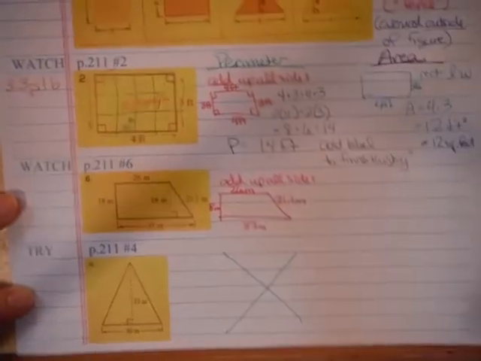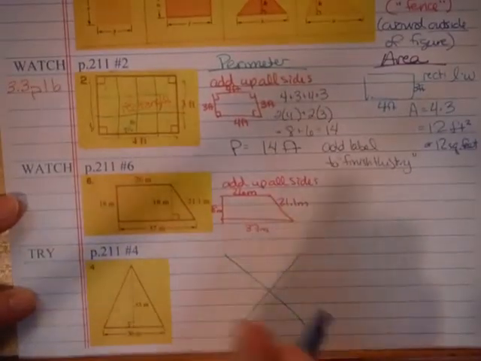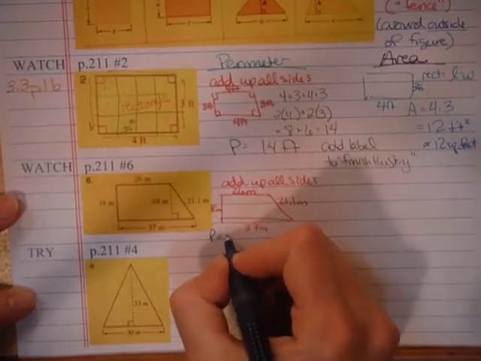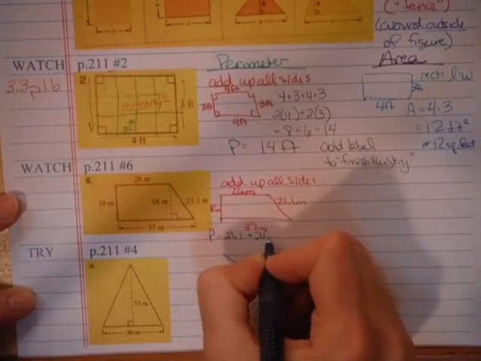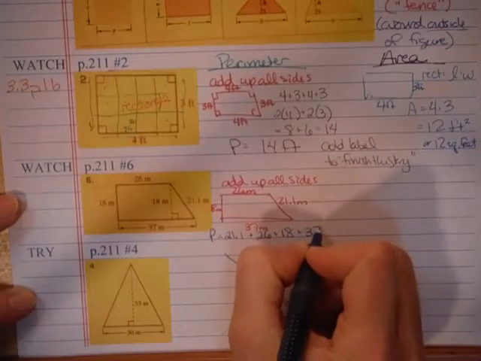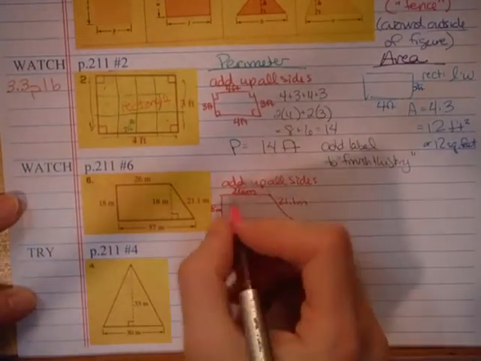So my perimeter here is going to be, we'll do the 21.1 plus the 26 plus the 18 plus the 37. Sorry, my 18 got a little squished there.